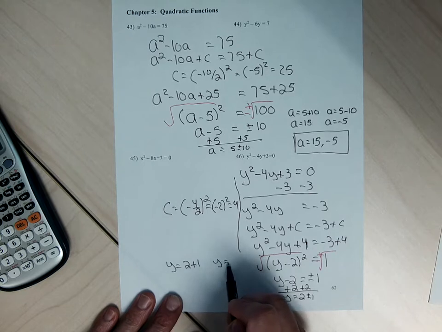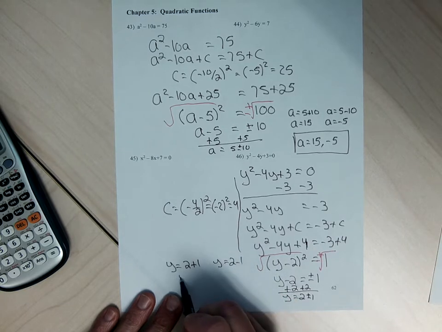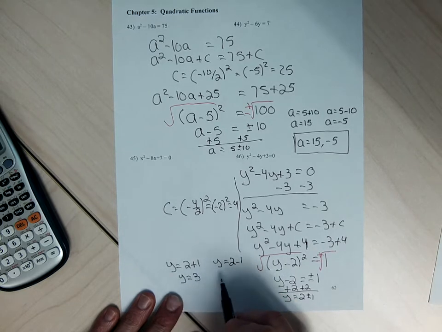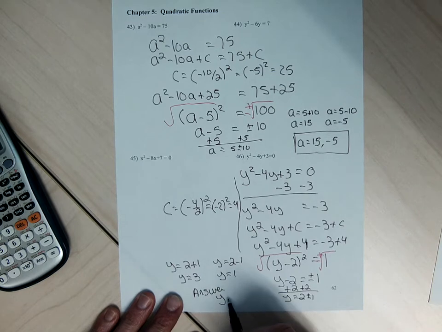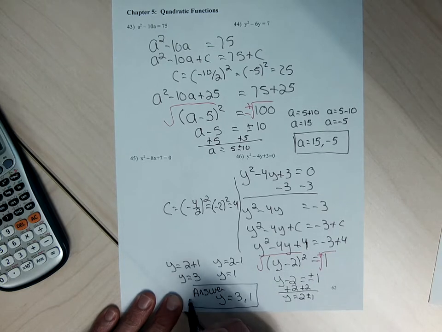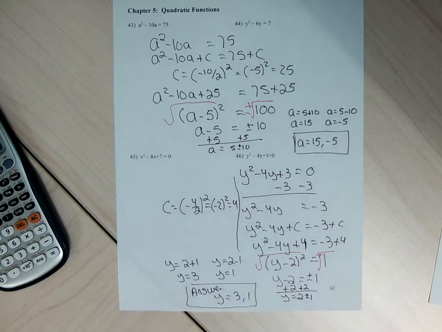But because it doesn't, I make up the separate problems. y equals 2 plus 1, y equals 2 minus 1, and get my answer of y equal to 3 and 1. All these will check. I'm saving time and not checking, but you can check all of these.